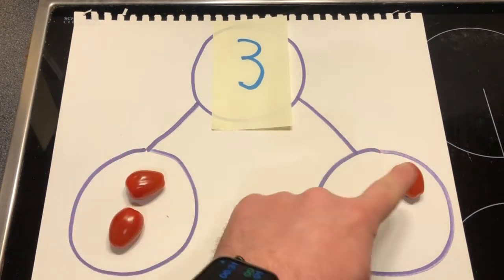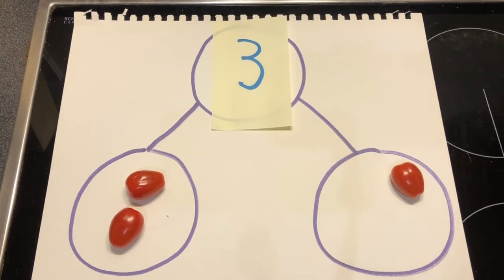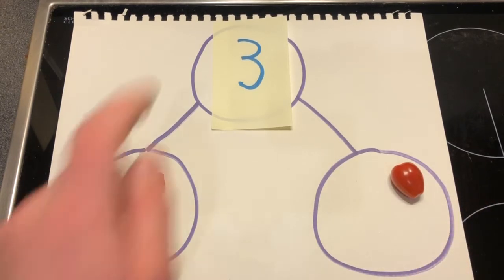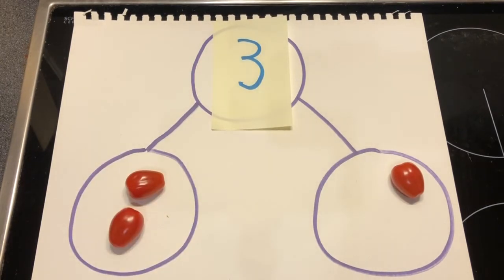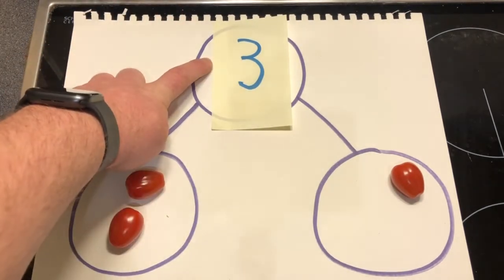1, 2, 3. So can you try and do that for me? Put your number 3 in the whole at the top. Put 2 on one side and 1 on the other. So that's 2 add 1 equals 3. I want you to say this. The whole is 3. Your turn.